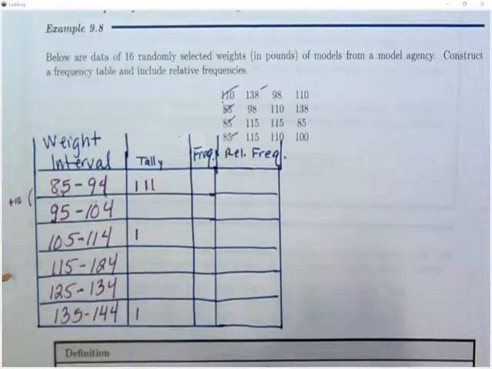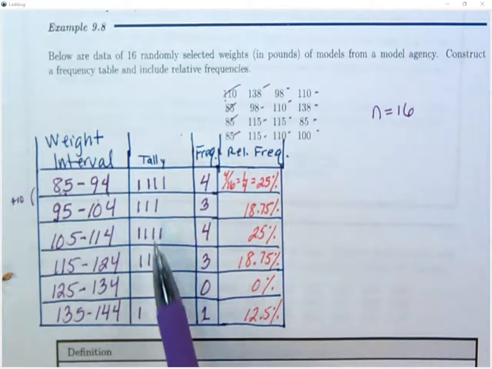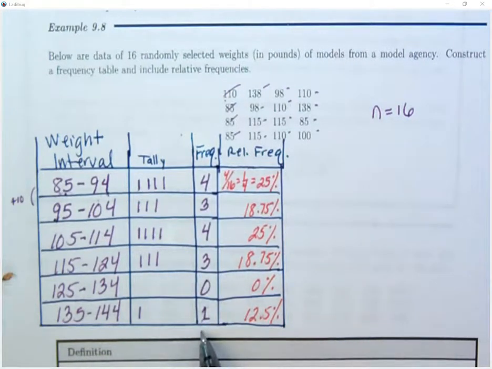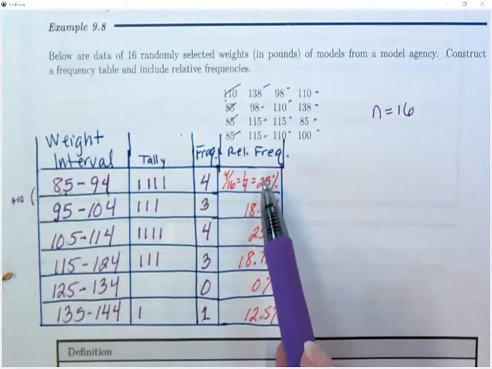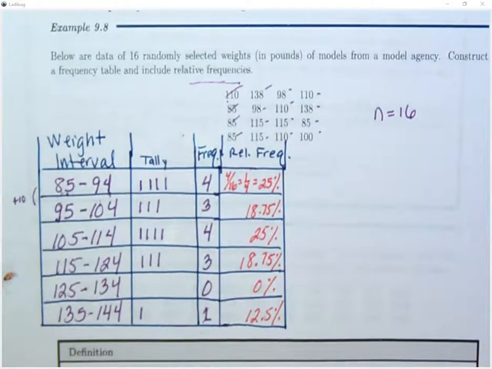So I'm going to stop this and fill it in, and you fill it in too, and I'll meet you back here in a minute. Okay, so once you get everything filled in for your tallies, make sure you total up and get your frequencies for each class. Then you're also going to do a relative frequency, because the question specifically asks for that. This is 16 randomly selected weights of models from a model agency.